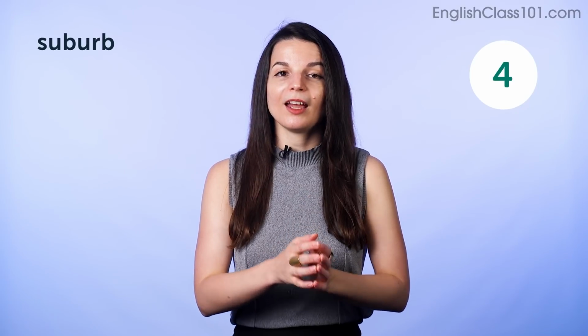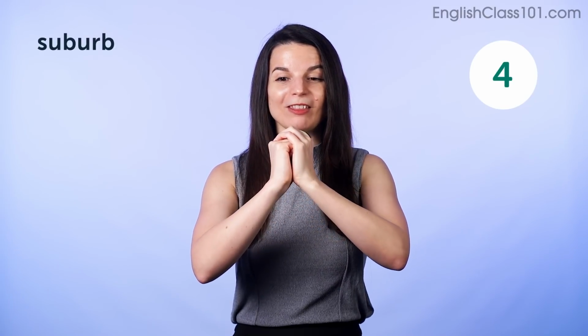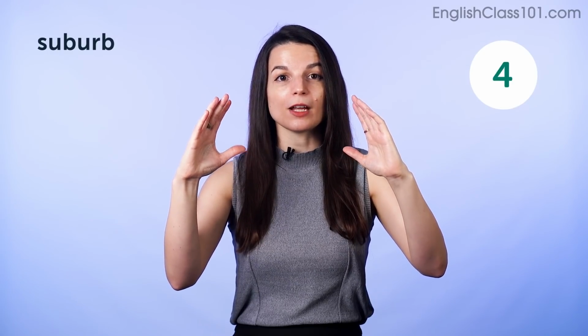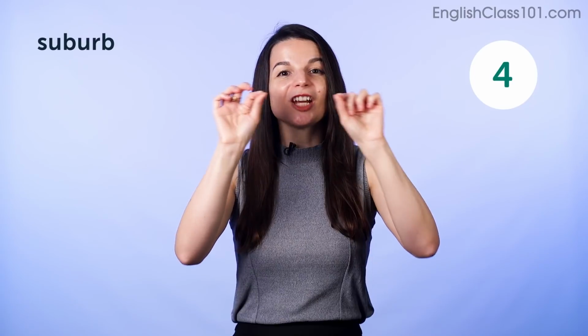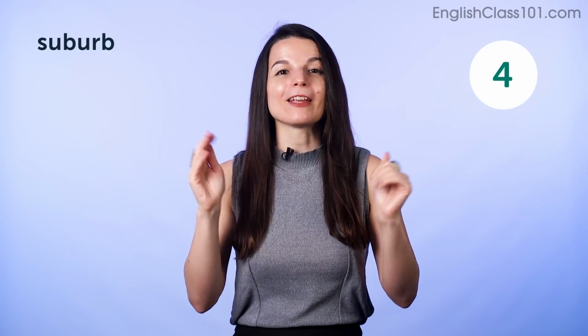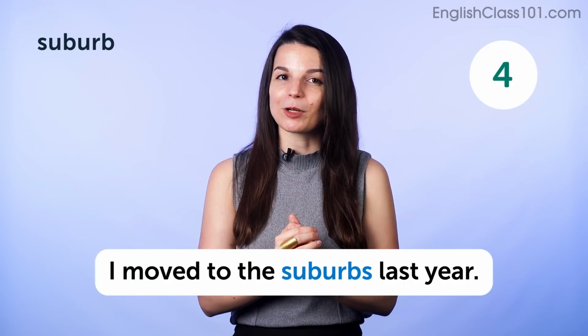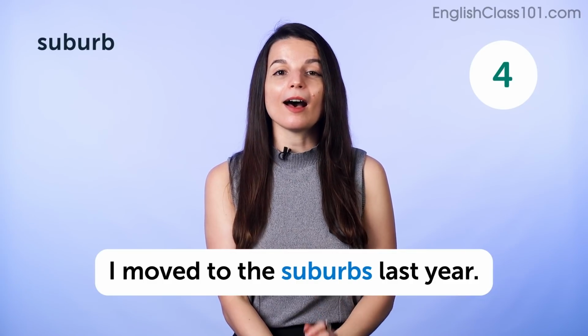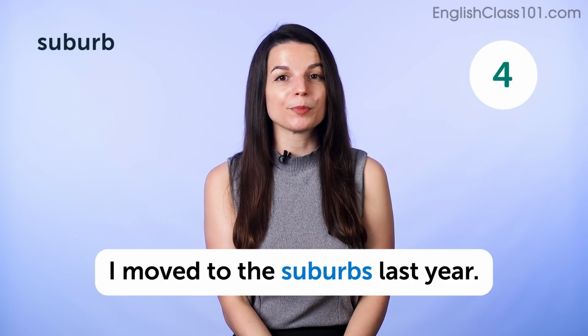Suburb. A suburb is an area just outside a big city. So if you imagine a big city as being at the core of a circle, the suburb area is the area a little bit outside of that core city area. So the suburbs are generally considered good places to raise families because you have access to the big city, but there's a little more nature and they're generally safer places. I moved to the suburbs last year.